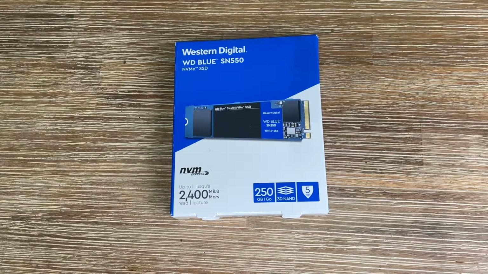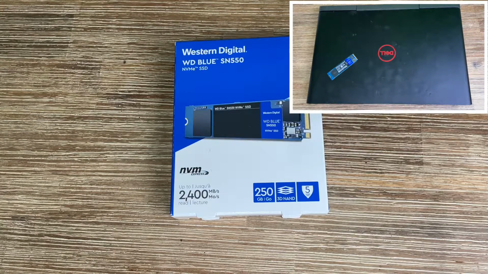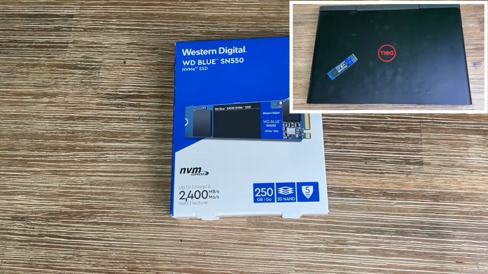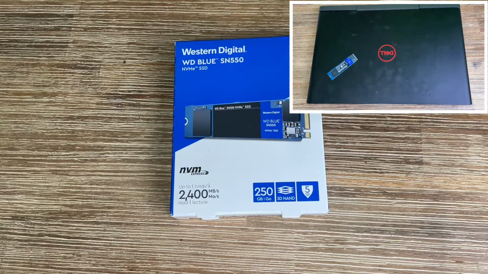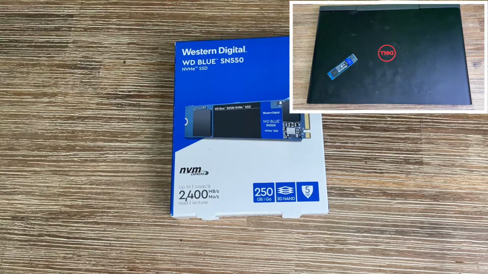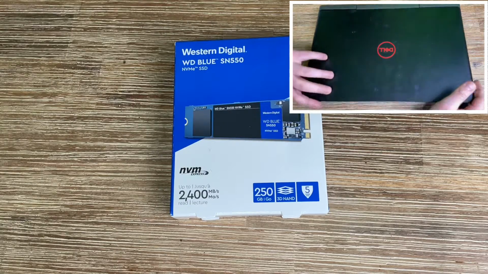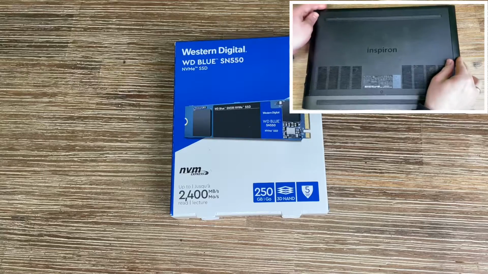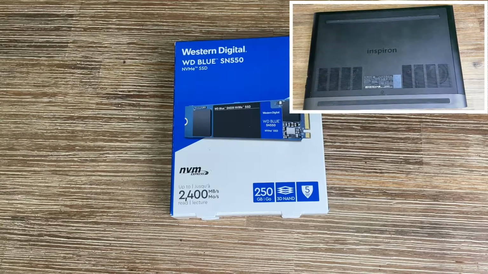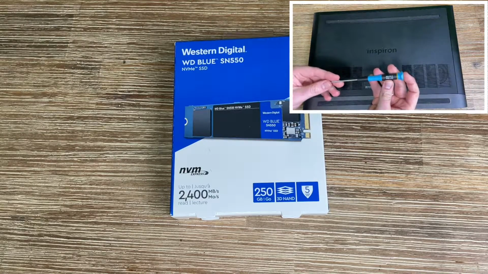Let me introduce you the Western Digital. In this case, it's a 250GB version. Of course, you can choose the 500GB or 1TB or 2TB version too. Oh, the WD Blue SN550 NVMe internal SSD. That's awesome because it is so fast and it's bootable.